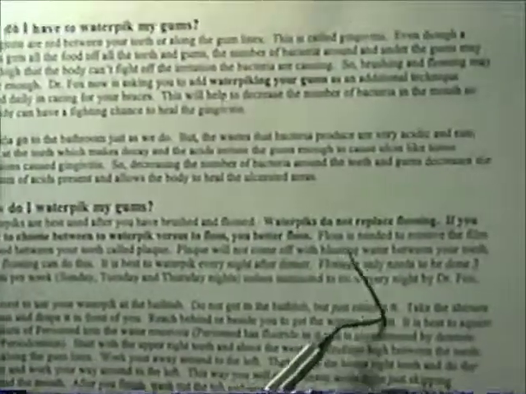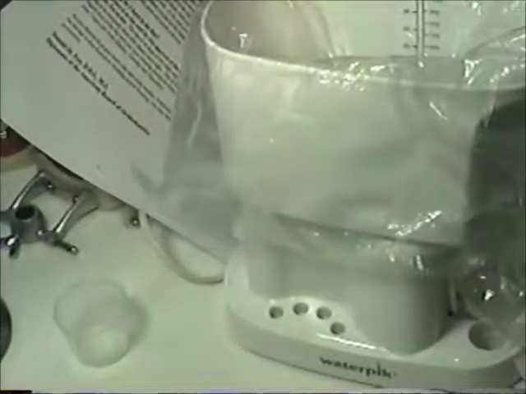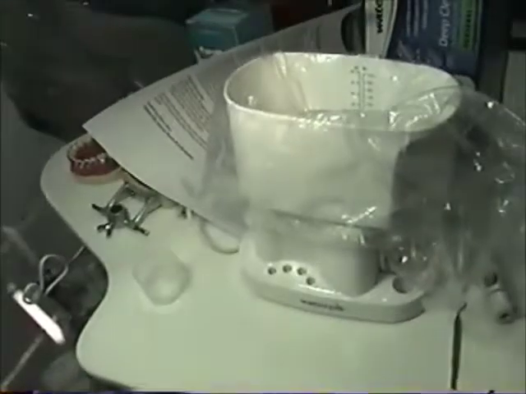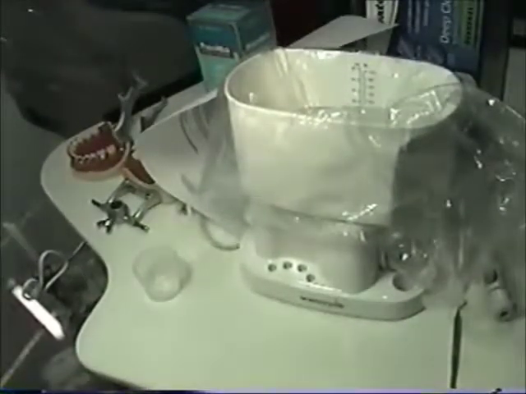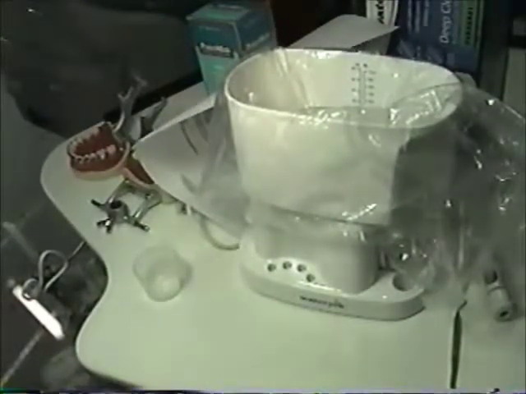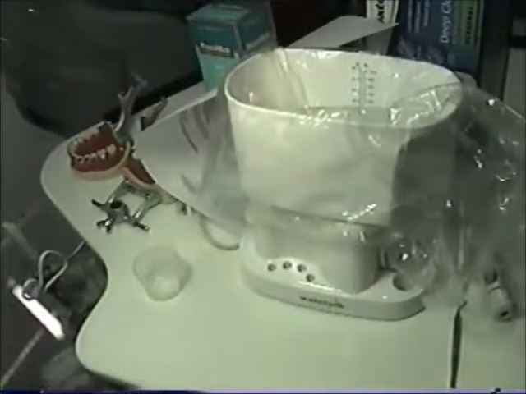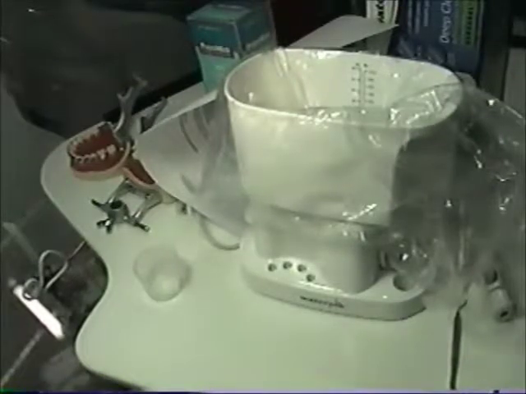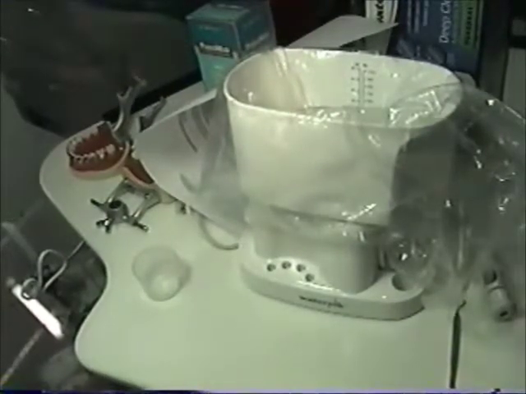Floss is needed to remove the film of food between your teeth called plaque. The plaque will not come off with blasting water between your teeth or under those gums. So that's what I want to end with: don't think, because I see people do this, that you should buy this Waterpik so that you don't have to floss. Flossing, I don't want no electric flossers, no other weird tools. You need to learn how to floss, and there are separate videos on this. So I hope this helps, and good luck with your water picking.